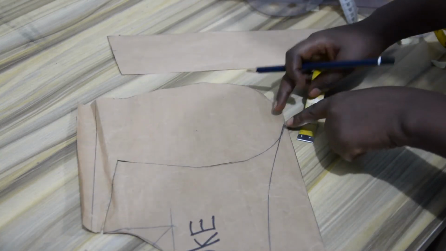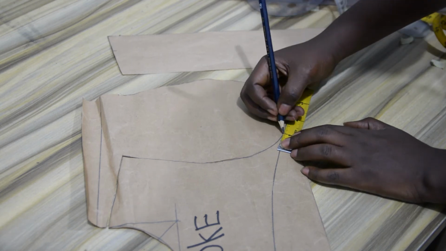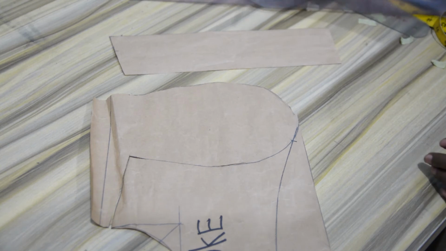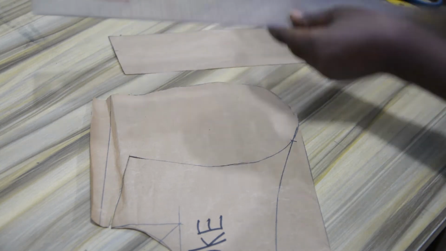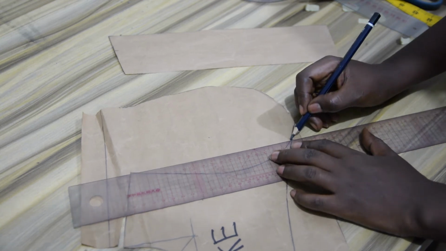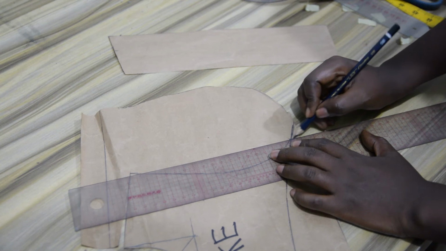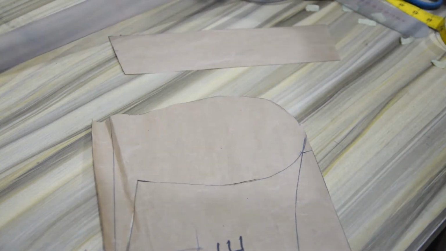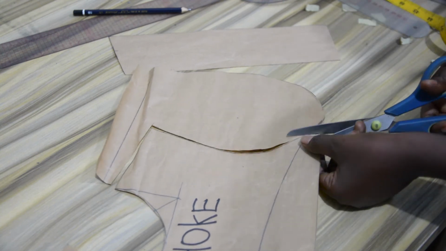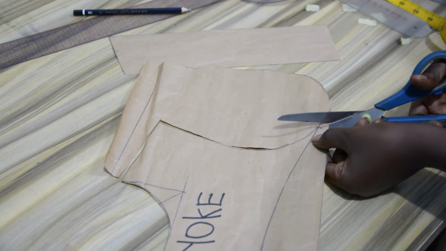So the 1 inch point I measured upward on the armhole, so this is the point. So I will bring it down with a straight ruler, like so. So from the straight line, I will be cutting out my second neckline shape.